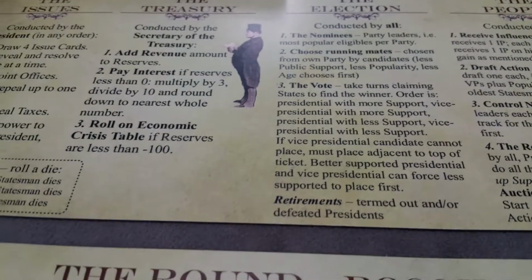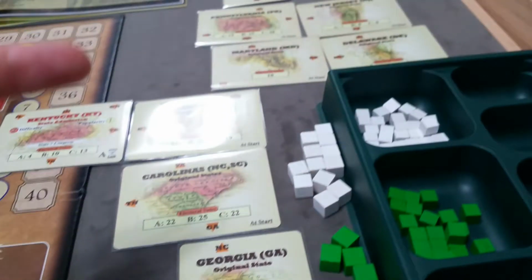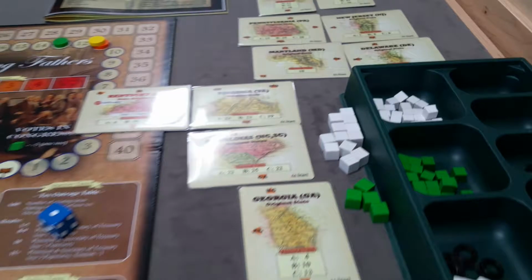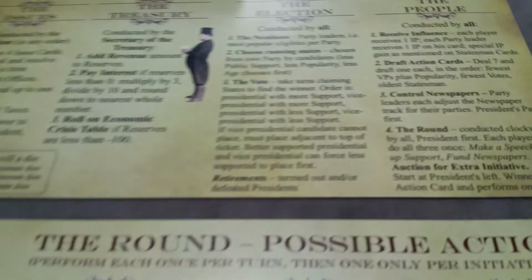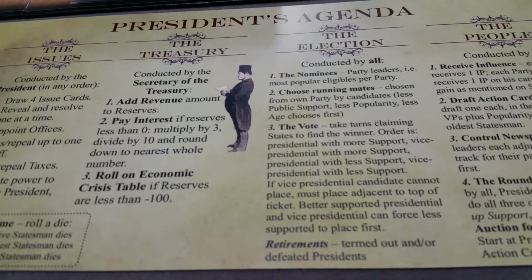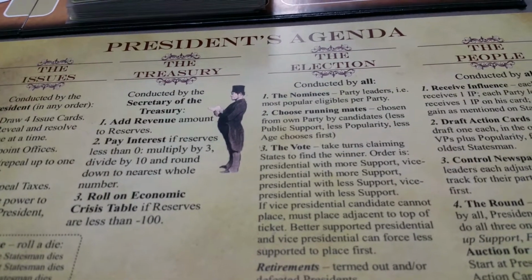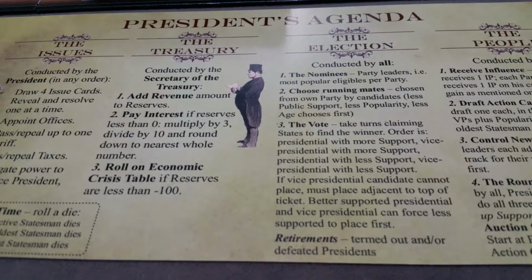So you have to get more than 50% of the votes. So if we're in Era A, we'd add up all the Era A votes from all the states and figure out what a majority would equal, and then that candidate would have to get past that threshold. So if they capture the majority of the state's votes, they're awarded the presidency. The second highest gets VP.